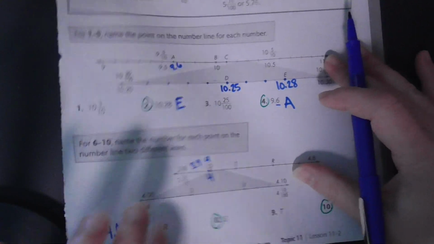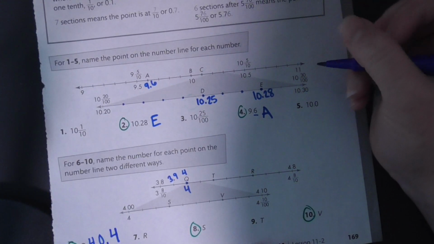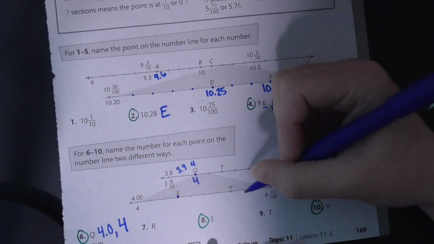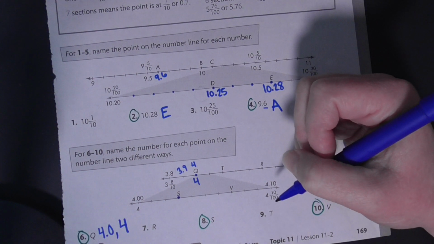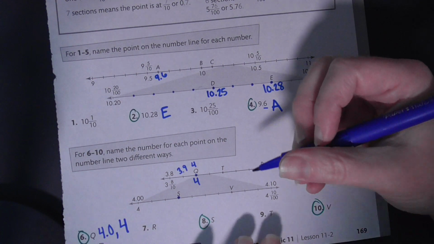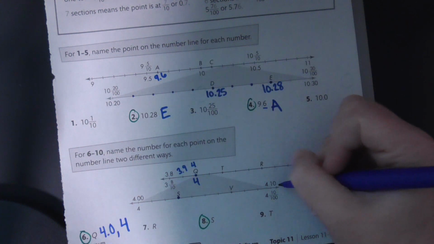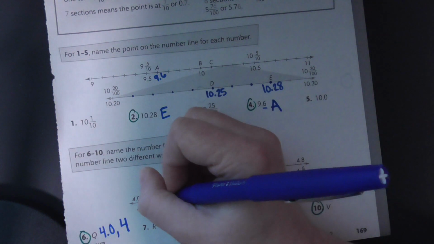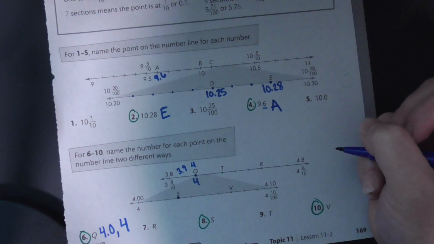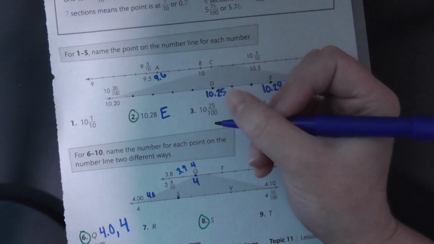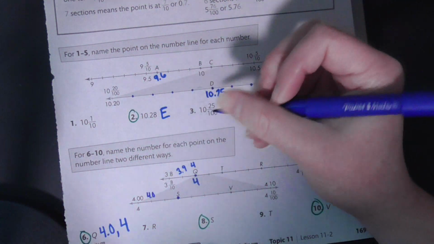All right, let's take a look at number 8. We have the letter S, which is right here. So let's see. So we have 4.00 and 4.10 over here. So this is probably going to be 4.0. Let's see.